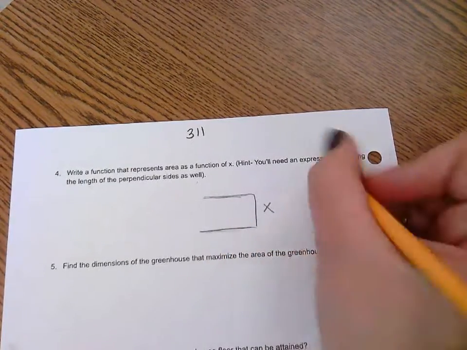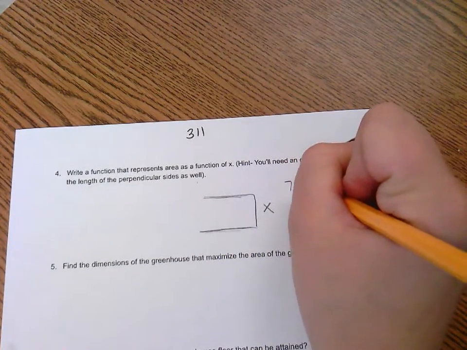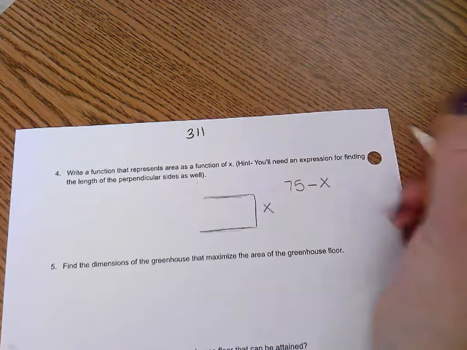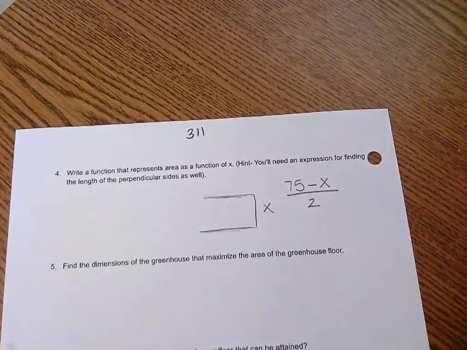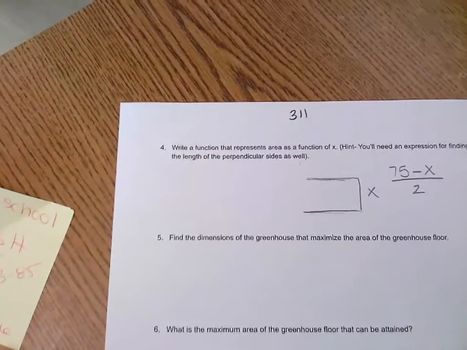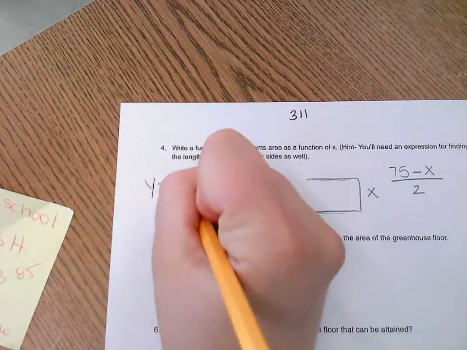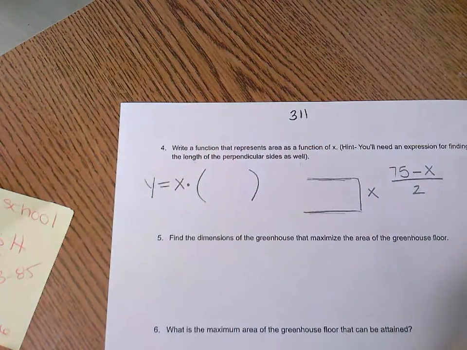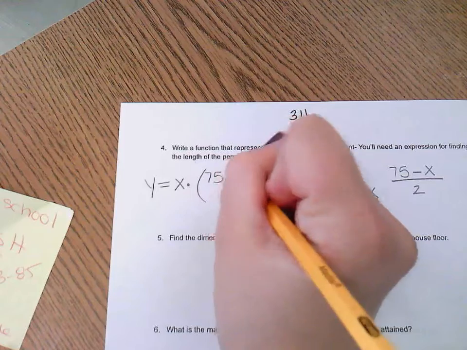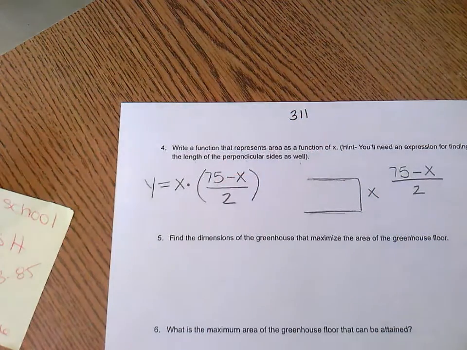We took 75, we subtracted x, and then we divided by 2. So our equation would be y equals x times (75 minus x) divided by 2.